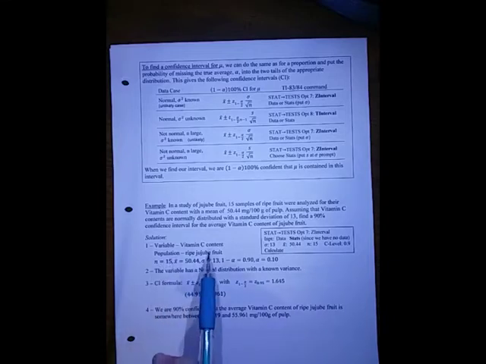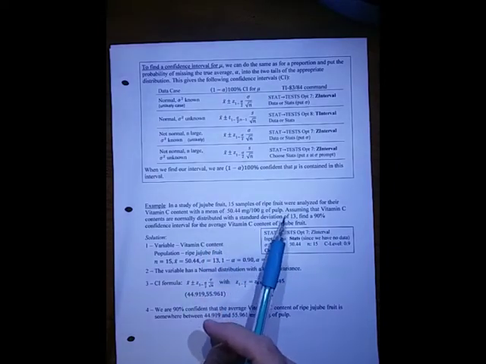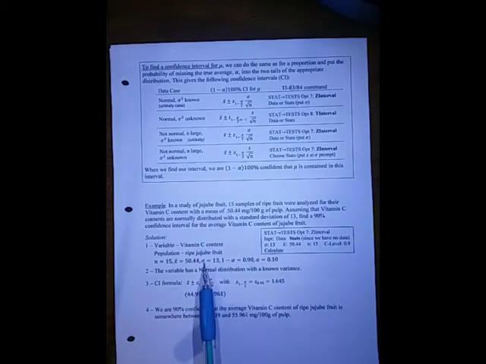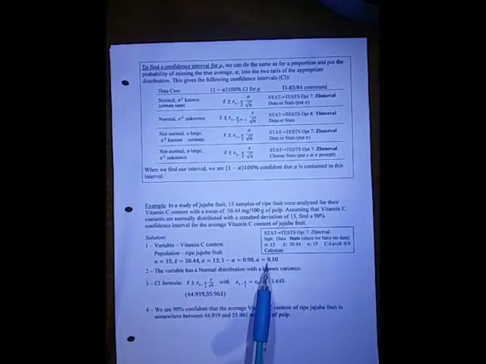So the variable is the vitamin C content, the population is ripe jujube fruit, n equals 15. This is the sample mean, and then we were told that the variable, vitamin C, is normally distributed with a standard deviation of 13. Since this standard deviation comes from the distribution and not from the sample, that is the population standard deviation, which is 13. The 1 minus alpha is 0.9, so alpha is 0.1.